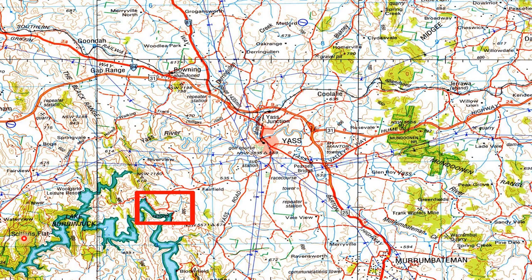Dark green areas indicating foliage. There's a nature reserve here. It's got the boundary of the nature reserve. And then down to the southwest here we have the blue feature of Lake Burrinjuck.